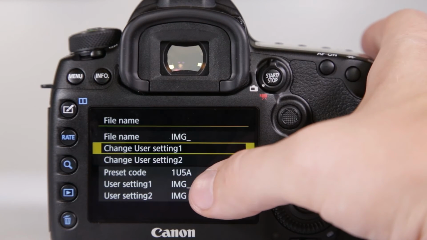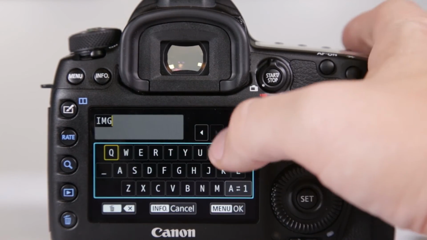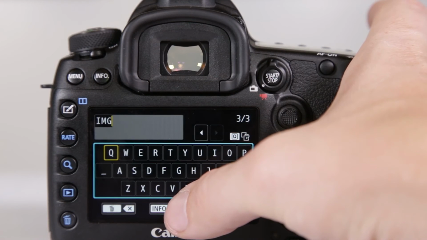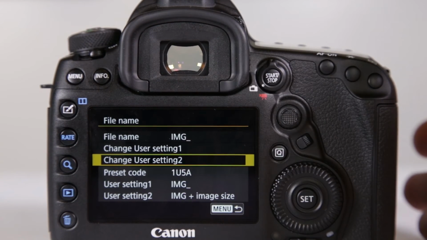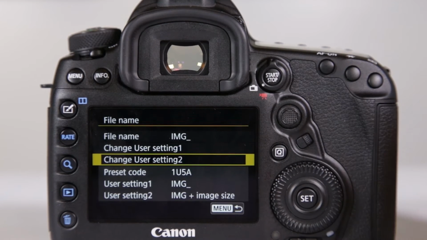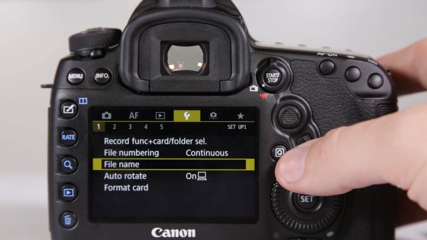You've also got user settings here that determine what that is. So I can change from IMG to whatever I want. If you need it to, for log and capture, if you need to set that up so that it changes your workflow on the post side, this is a nice functionality to have.